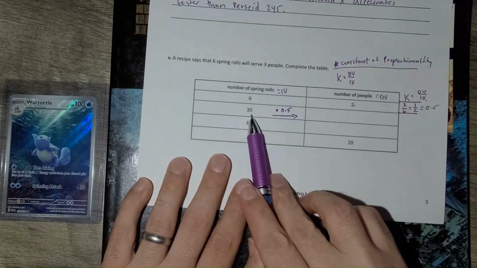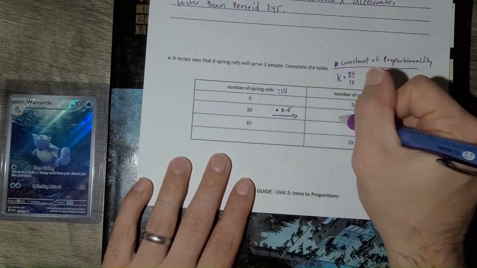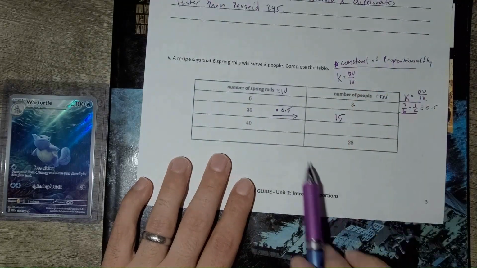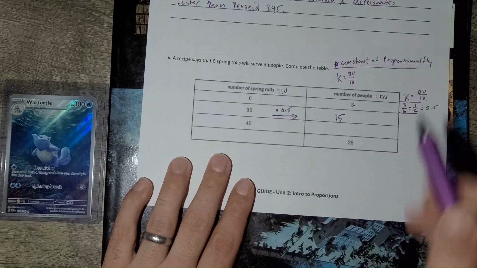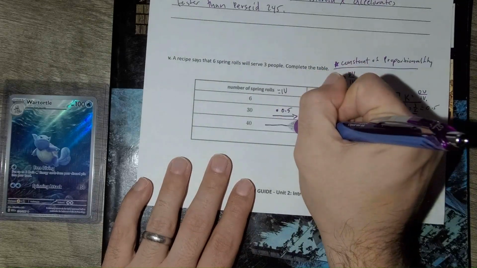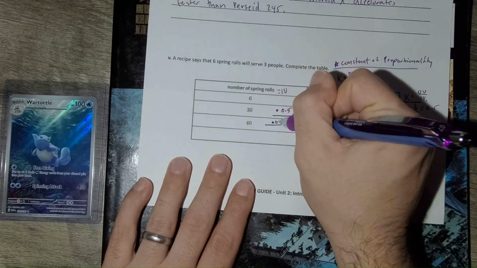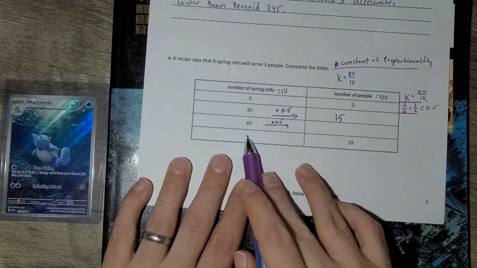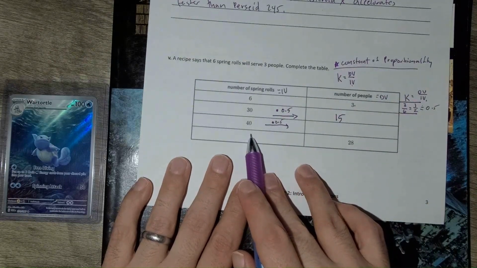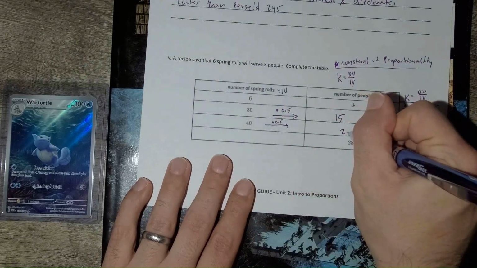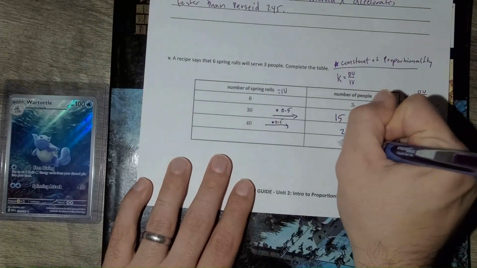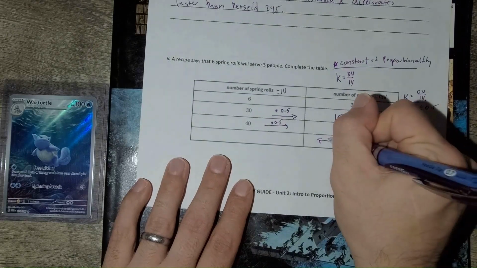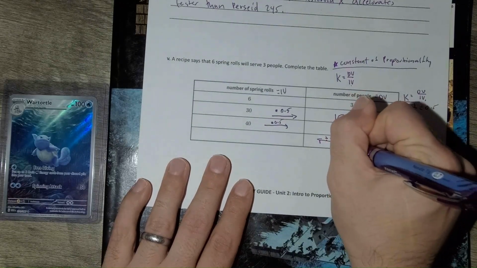Well, what's half of 30? 15. And so now I go here. So here we have 40 going to our dependent variable. So again, we multiply again. What's half of 40? Well, half of 40 is 20. And so here we have 20. And now we go from the right to the left. And so here, instead of multiplying, I can divide. So I'll divide by 1/2.